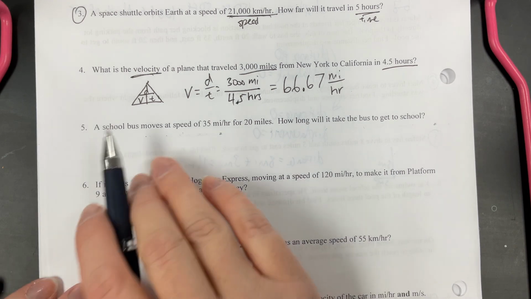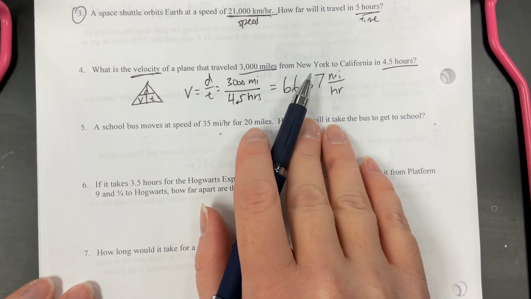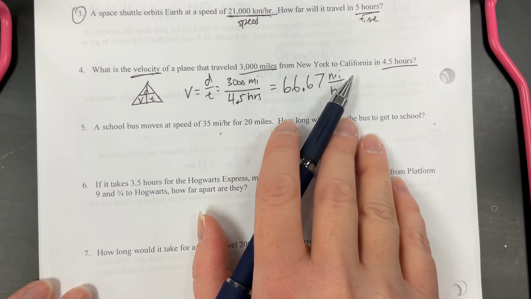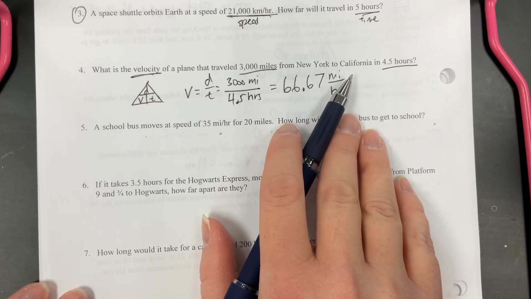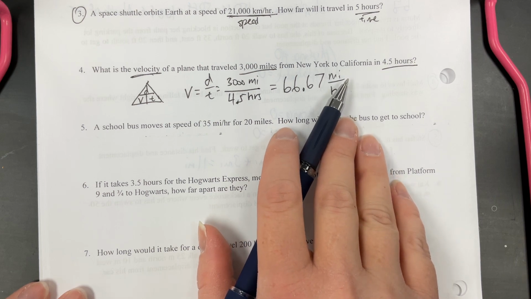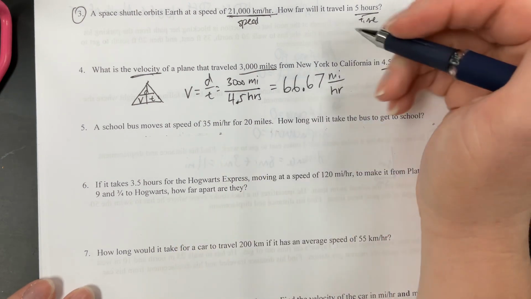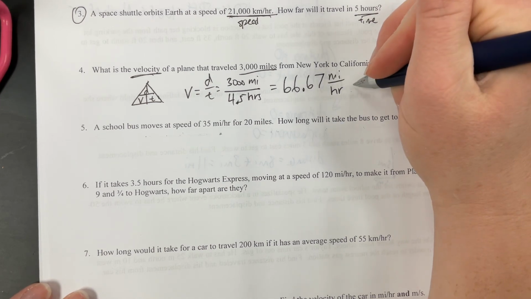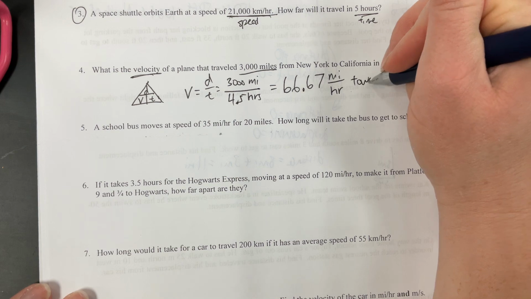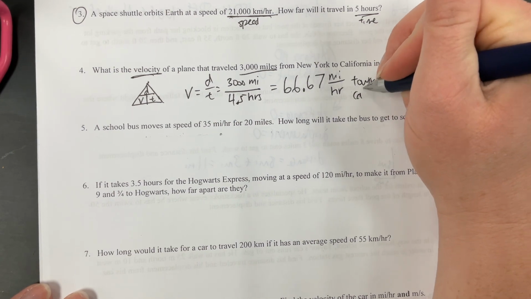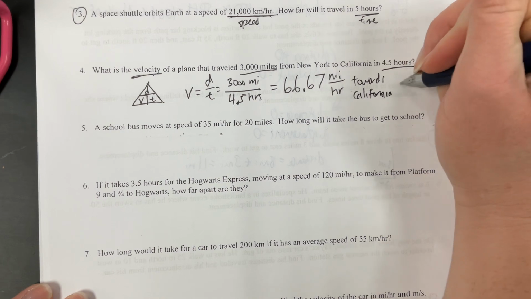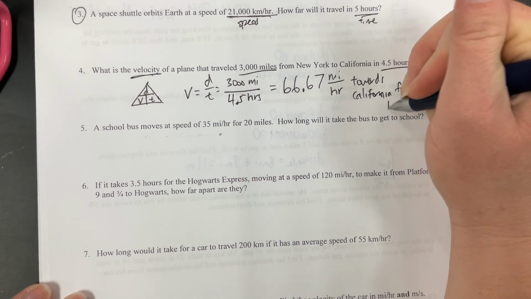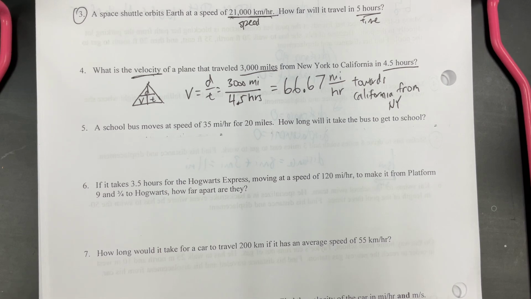Now we also need to write the direction. So the direction from New York to California, if we wanted to get a map, right, that would be probably west or southwest, right? Or we could just say the direction as towards California from New York. I'm curious to see what the answer key put on theirs, if they put an actual direction or if they just wrote it like I would. That's how I would write it, is just towards California from New York.